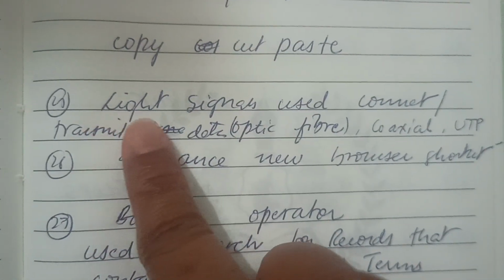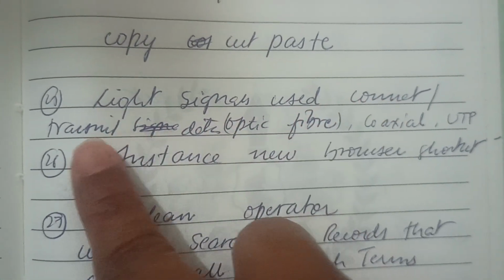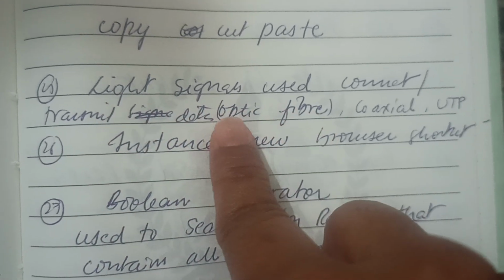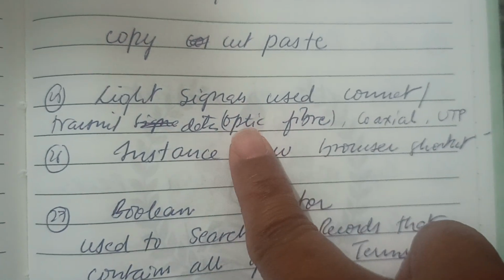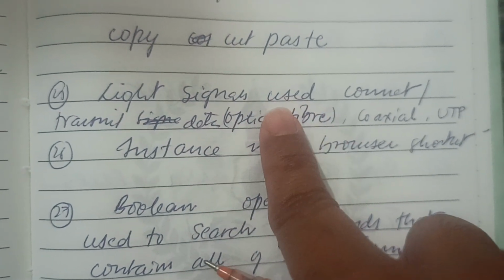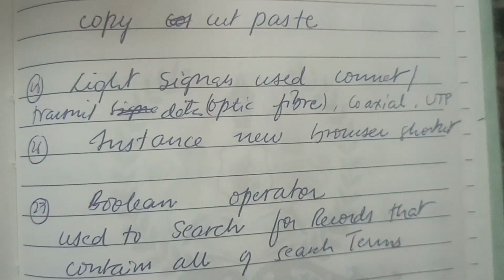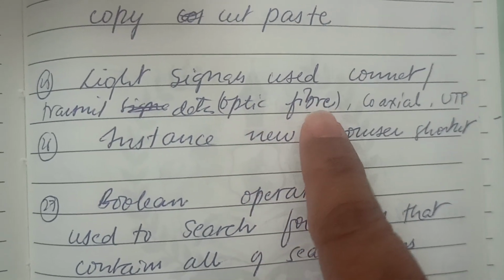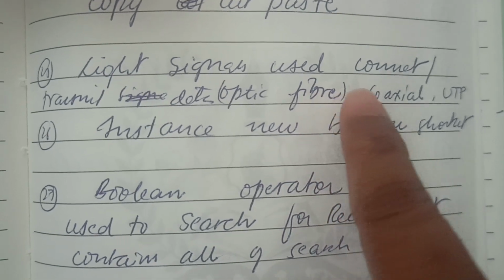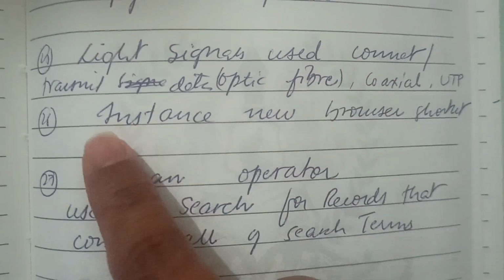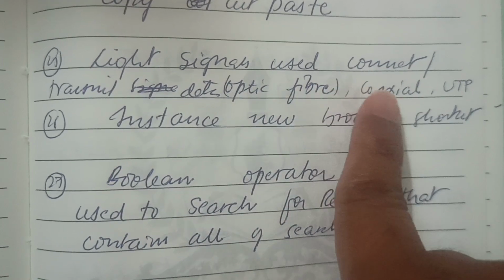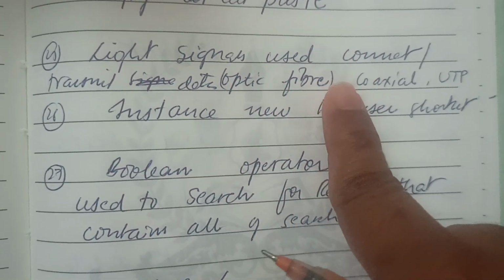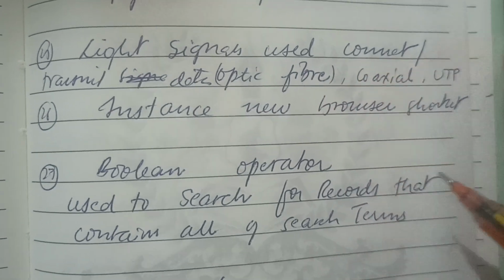Then one question was like, light signals are used to transmit the data, so which of the following is used? The options were coaxial, UTP, TCP, and optical fiber was also there. I was having confusion between the optic fiber and coaxial cable. Finally I thought it was optic fiber only, but I didn't mark this because I don't want to take risk. So I left it as it is. Please comment what was the answer for this. I think optic fiber will be the correct answer. Please let me know if it is right or wrong.